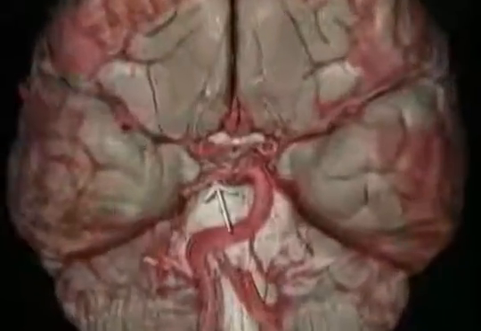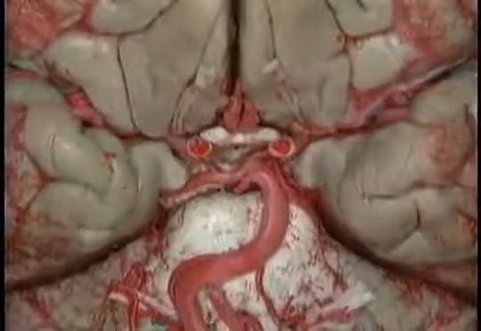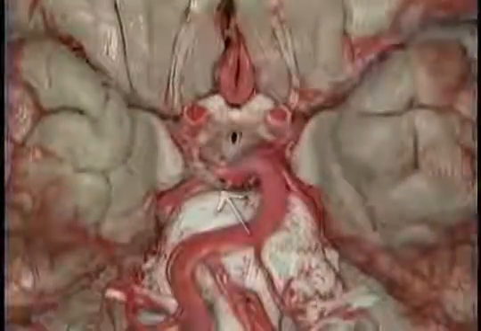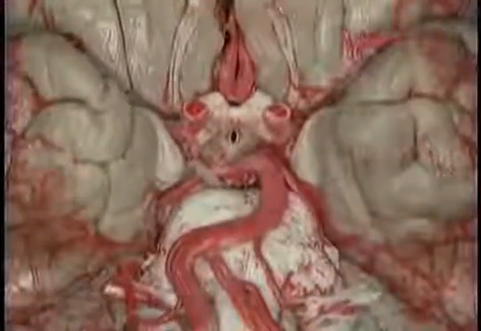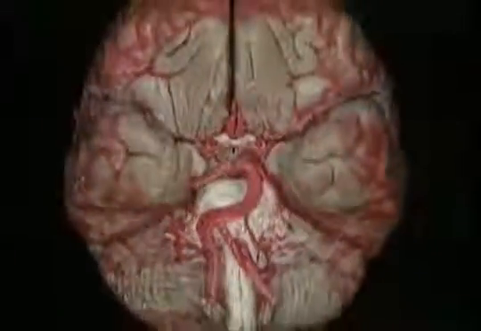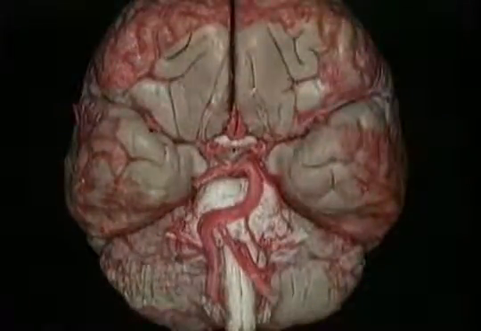Lastly, we'll follow the posterior cerebral artery. It runs laterally, just above this nerve, the oculomotor, then runs backward, passing around the cerebral peduncle. To follow it, we'll again look at the cerebral hemisphere by itself.